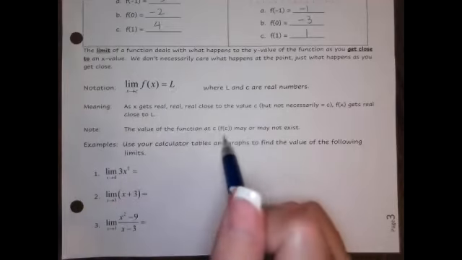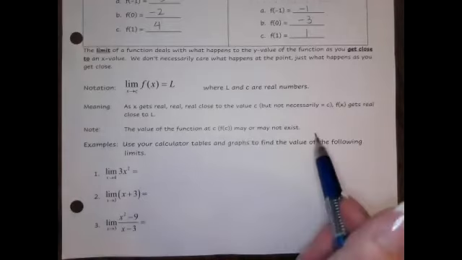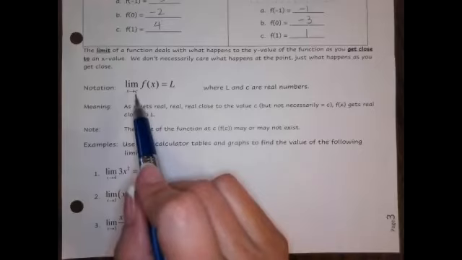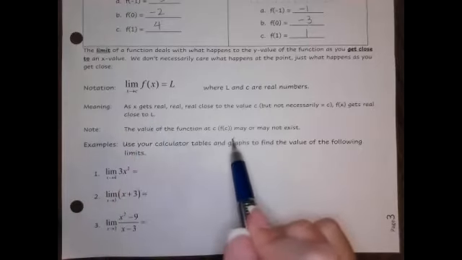The value of the function at c, or f of c, may or may not exist. So the f of c may or may not exist.